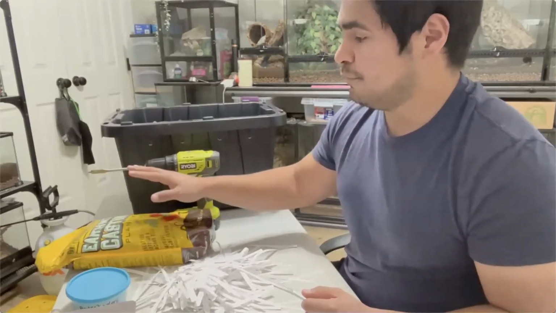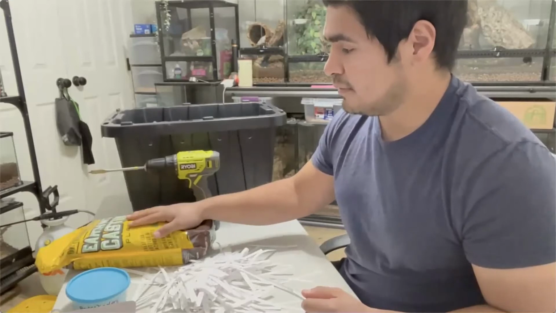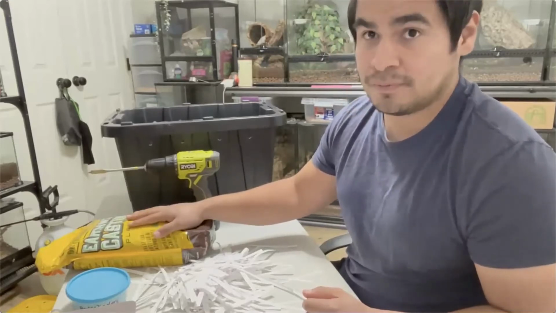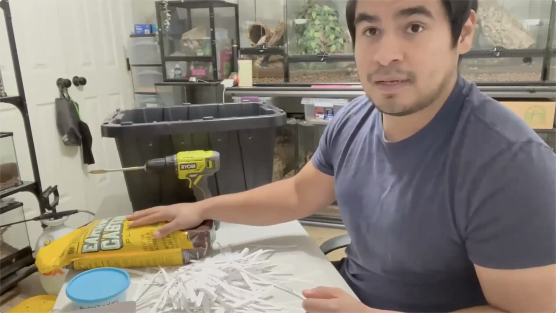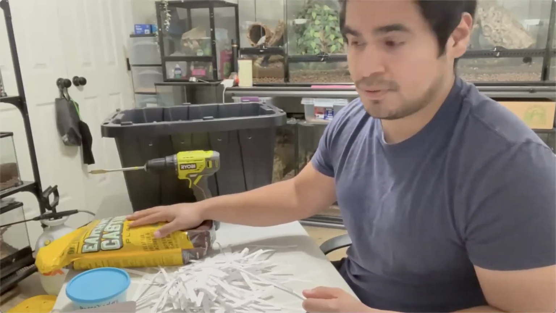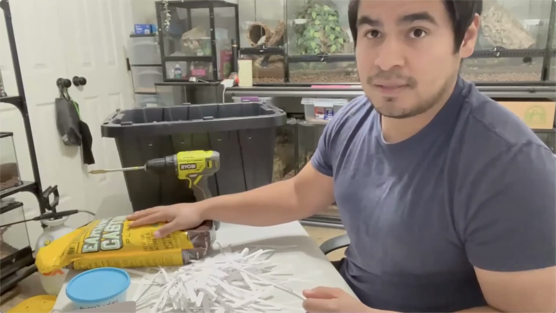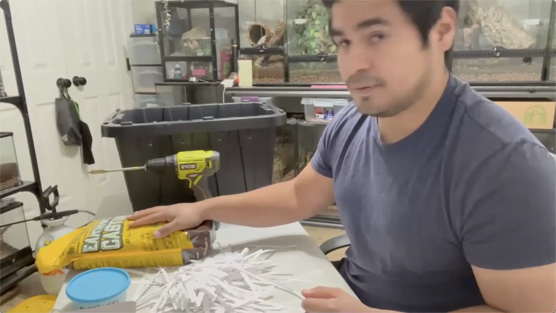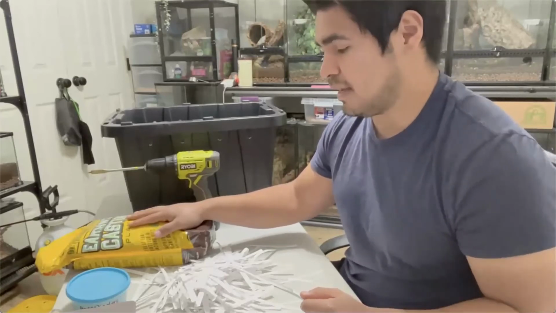But for plants, worm castings are wonderful, and they will help any garden, especially those that produce food, be more bountiful. So I've had firsthand experience with that.